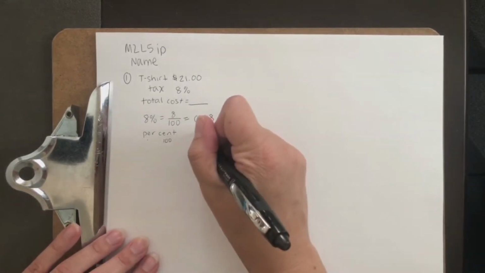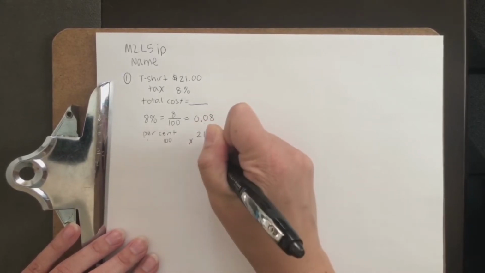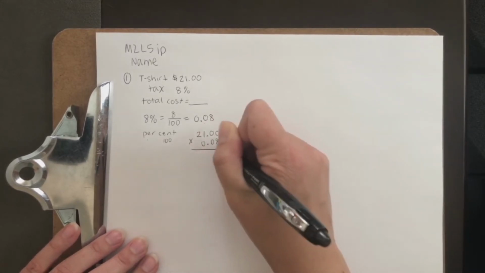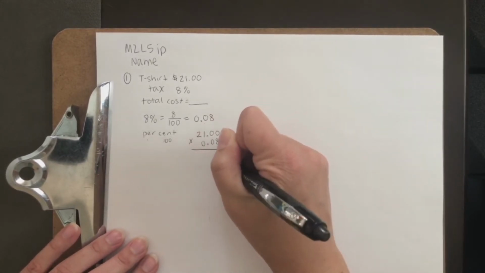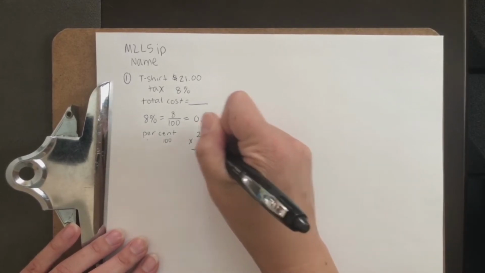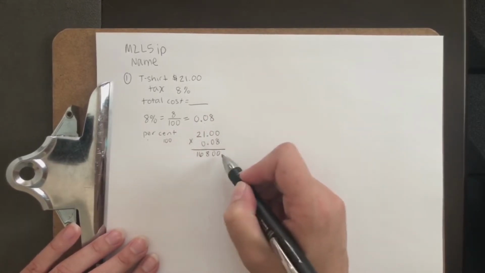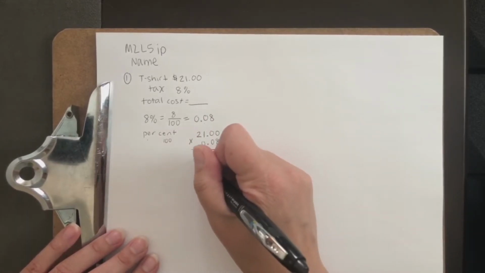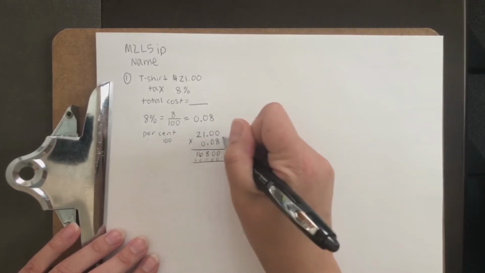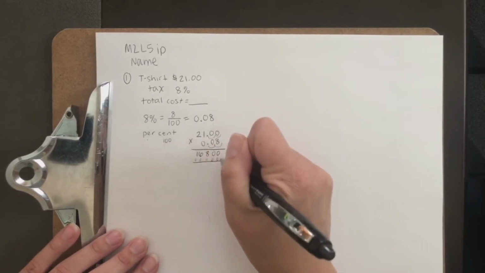So let's do that right here. 21.00 times 0.08. 8 times 0, 8 times 0, 8 times 1 is 8, 8 times 2 is 16, and then everything else is zeros. So we would just be like 0, 0, 0, 0, 0, right, for these zeros. So let's count up the decimal places. 1, 2, 3, 4.